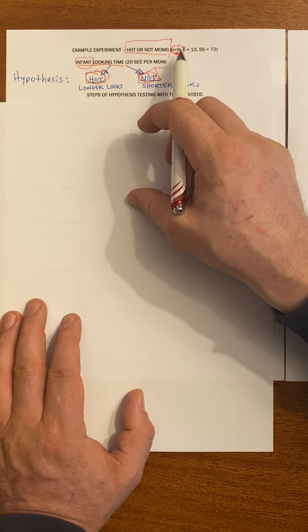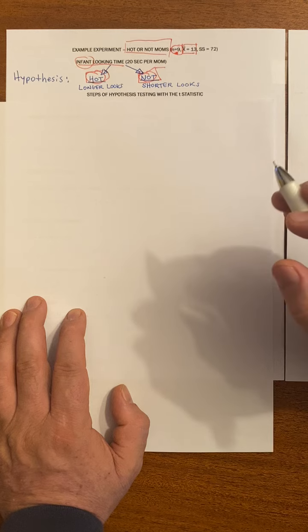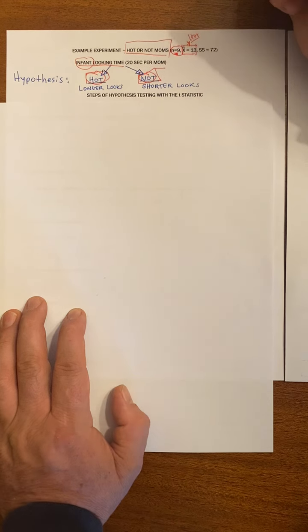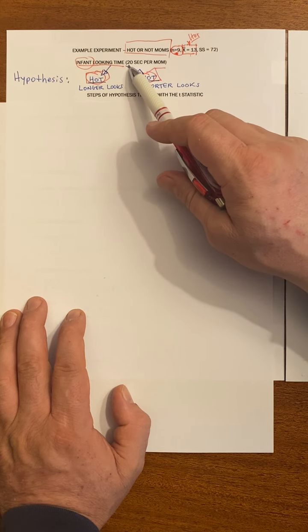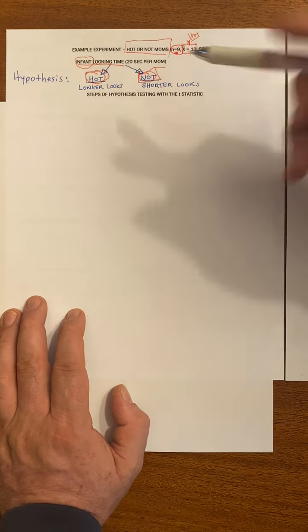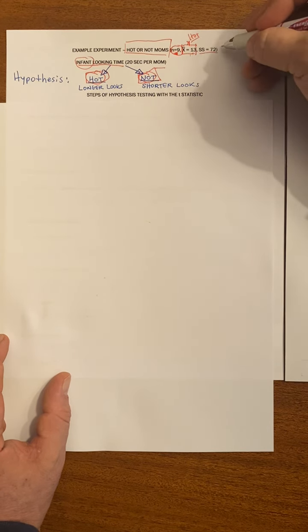When they are done, they ended up getting a mean score of 13. What does that mean? They got a mean score that said that the infants, this X̄ = 13, is for looking at the hot mom, right? So on average, the kids spent 13 of the 20 seconds looking at hot mom, and that must mean they spent on average about 7 seconds looking at not hot mom. They did some descriptive statistics around this, and they got a sum of squares value of 72. Okay, so that's the information that we're given about the study.